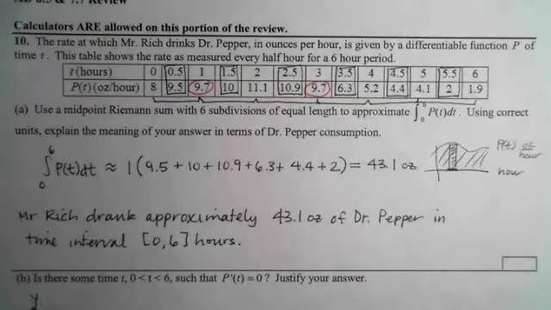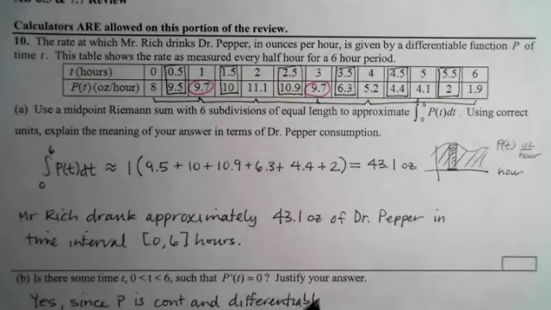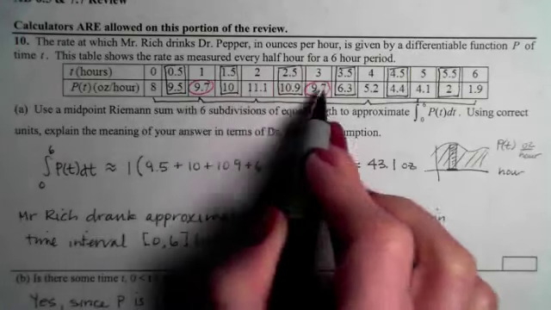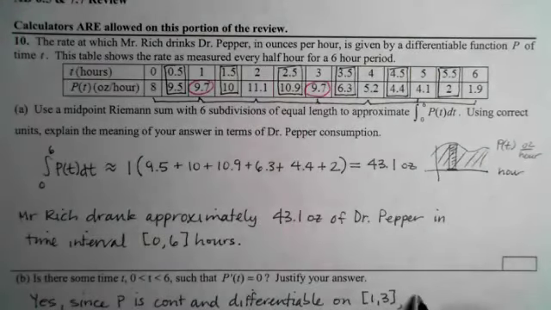So we can say yes, since P is continuous and differentiable on that whole interval from 0 to 6, or you could say from 1 to 3, because that was where we actually had the outputs that were the same.